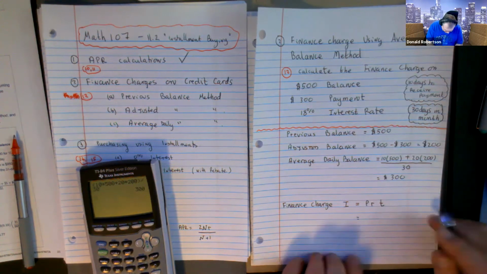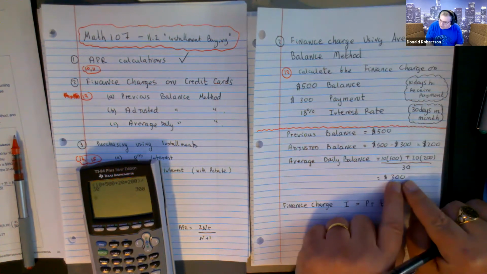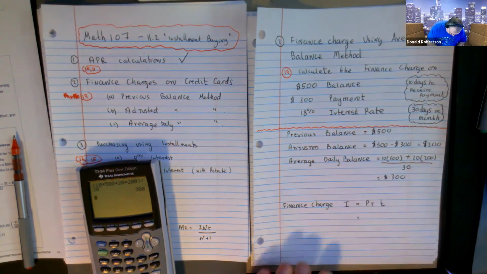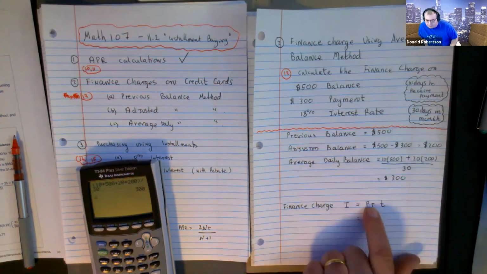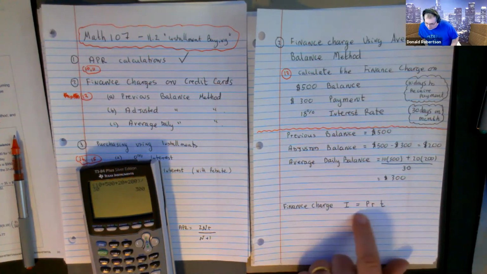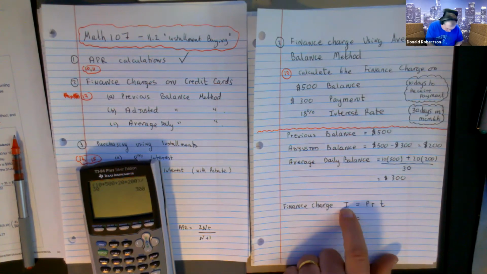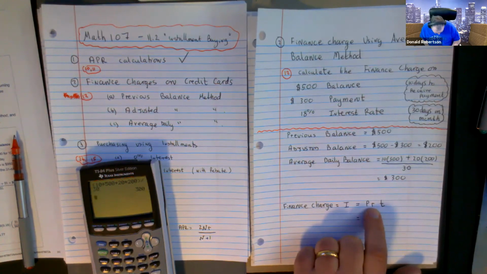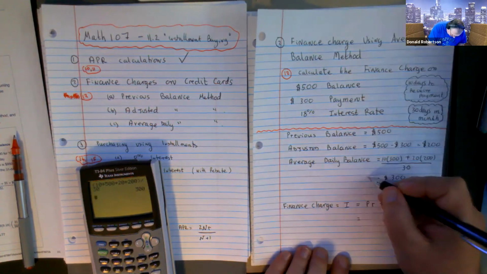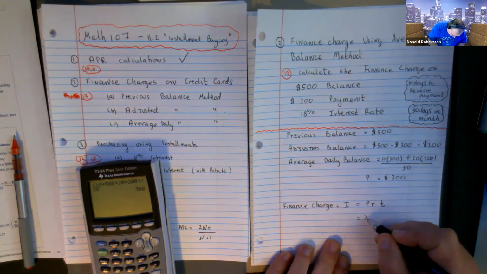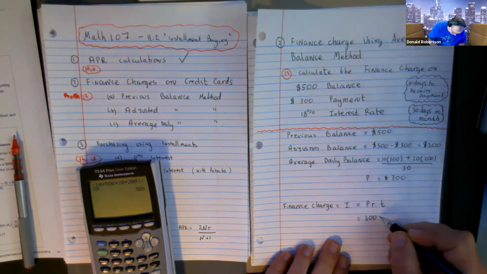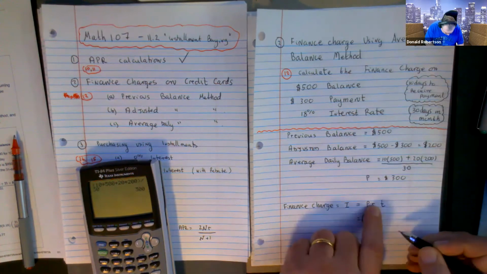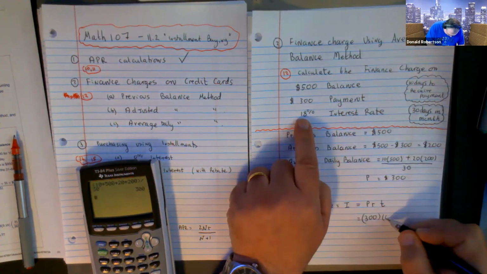Are you happy about this weird guy called the average daily balance? Okay. Now, finance charge is going to use this formula, PRT again. The interest, that's what your finance charge really is. P, R, and T. P is going to be your average daily balance. R is going to be your interest rate as a decimal.